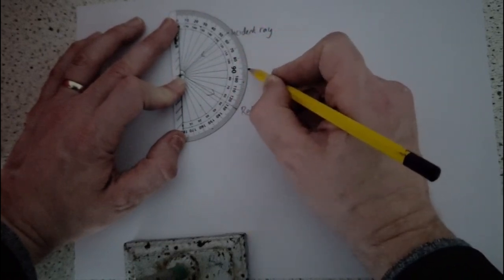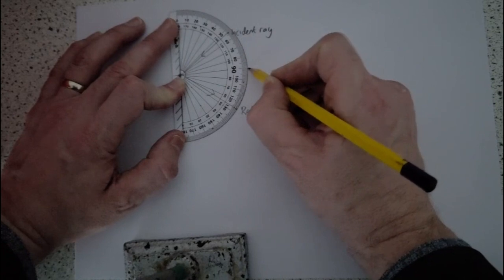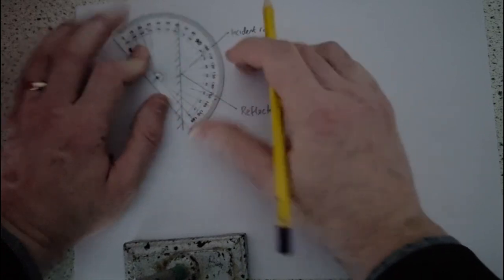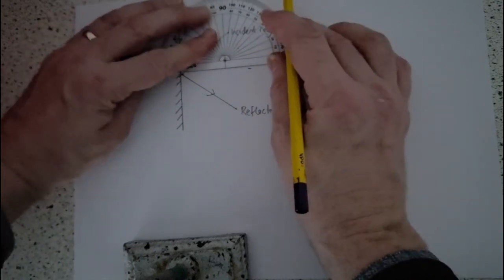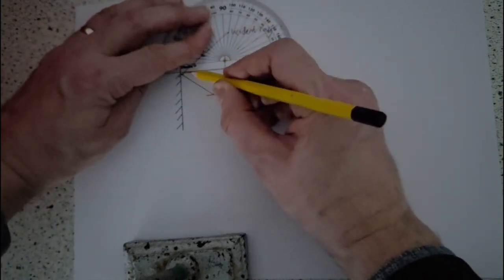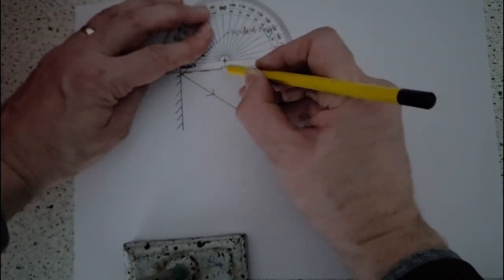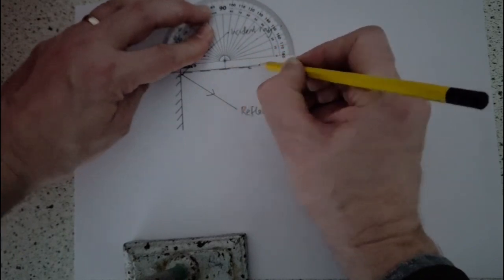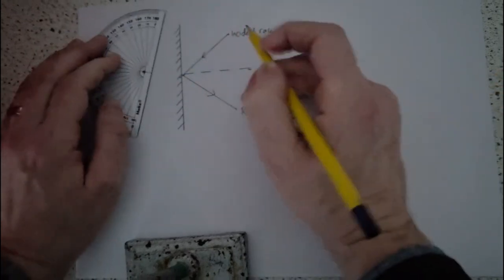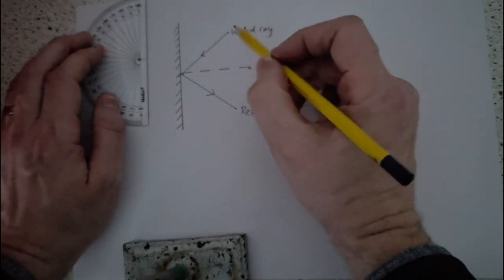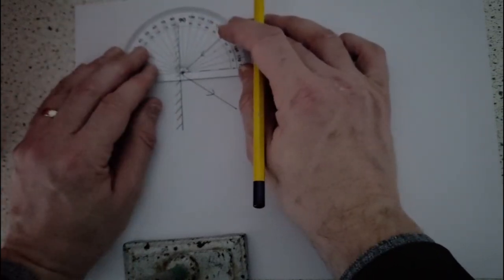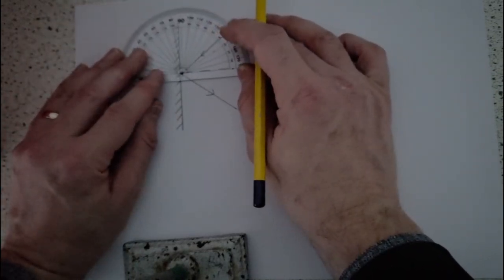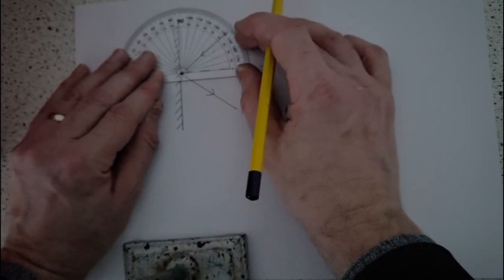So 90 degrees was there. And then we can draw a dotted line. This line is called the normal line. A normal line is a line which is 90 degrees to the surface which your light is striking, otherwise known as perpendicular.